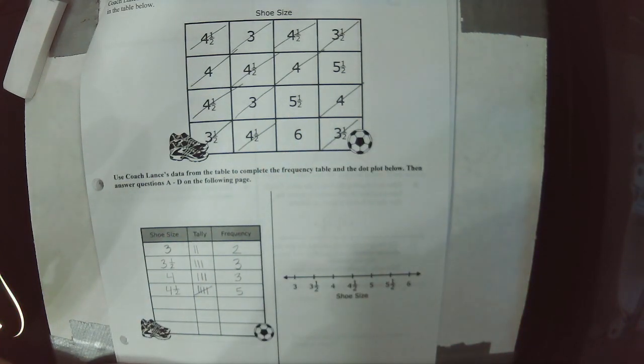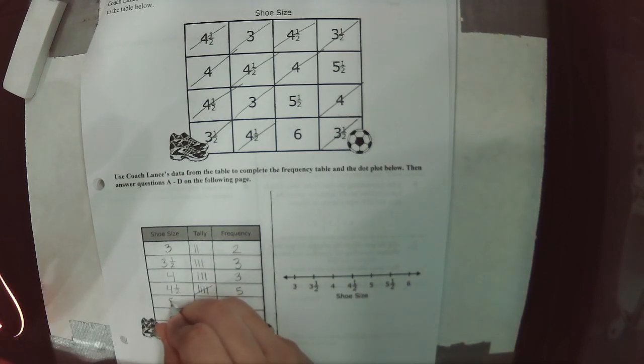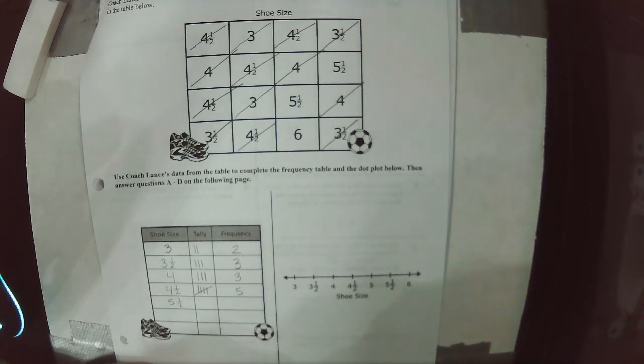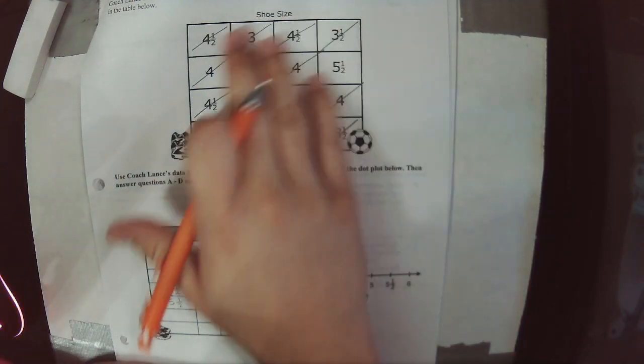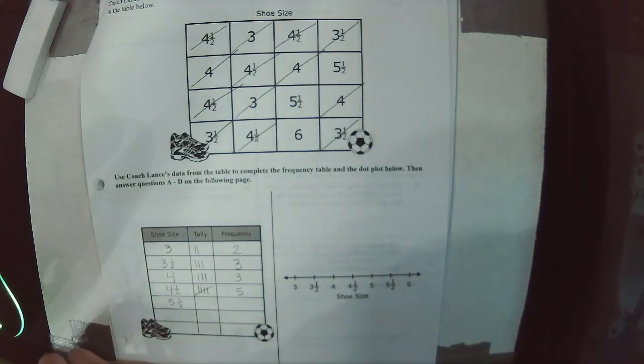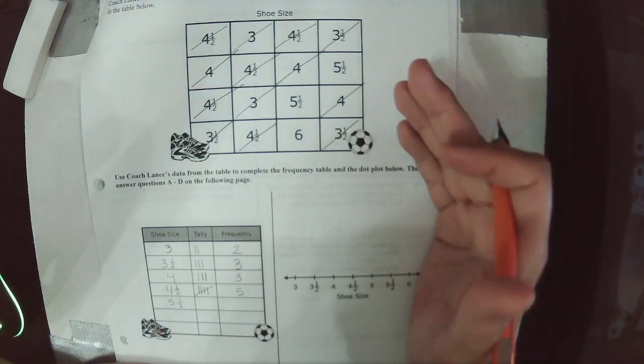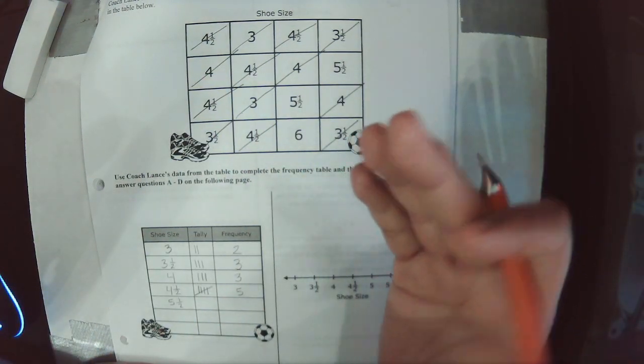Next shoe size I see in my table is 5.5. Now notice I didn't write down 5, because I don't see a 5 anywhere in here. I've crossed out all the ones we've looked at. There's no 5, so that's why I'm just skipping to 5.5. How many players on the team were a size 5.5? Christopher?